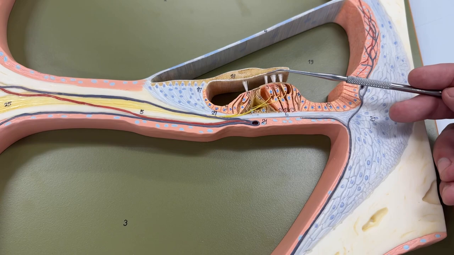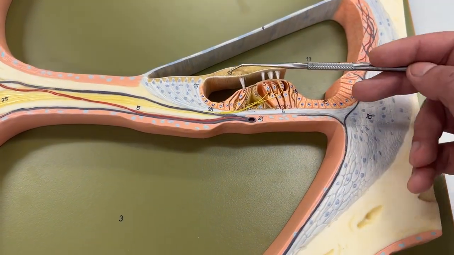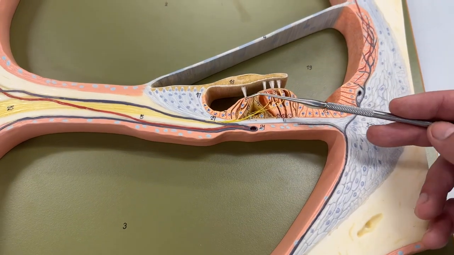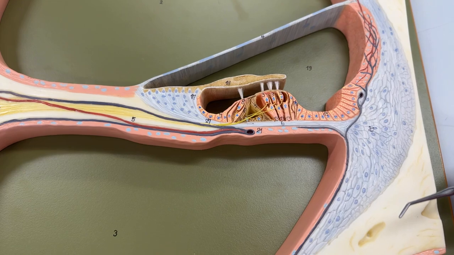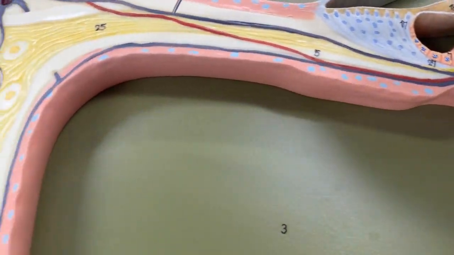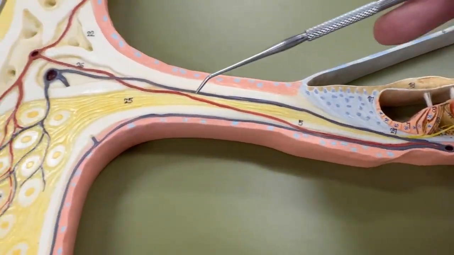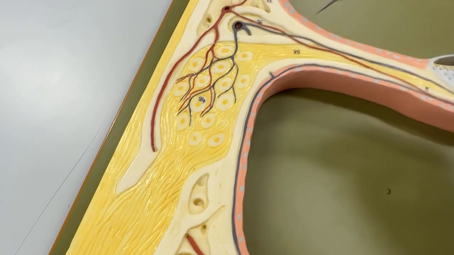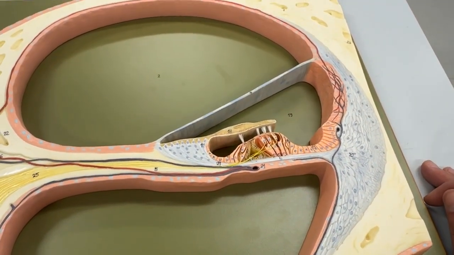And it will move relative to a structure here called the tectorial membrane. And so these hair cells will depolarize and send their messages through cranial nerve 8 here, specifically the cochlear portion of cranial nerve 8, to the auditory cortex in the temporal lobe.